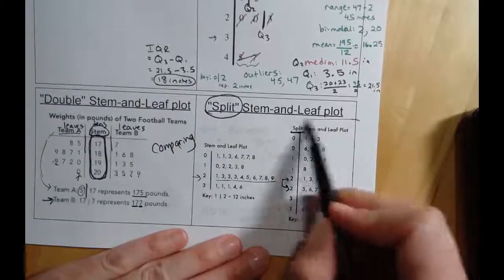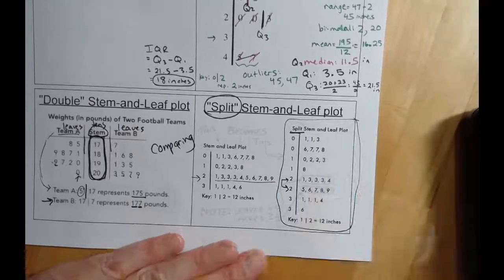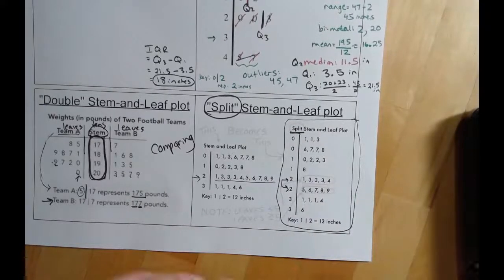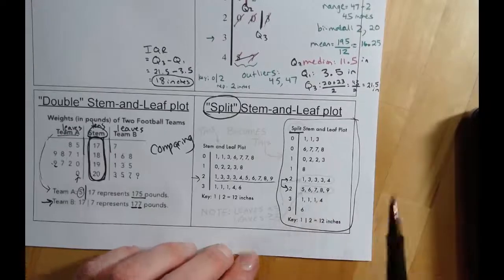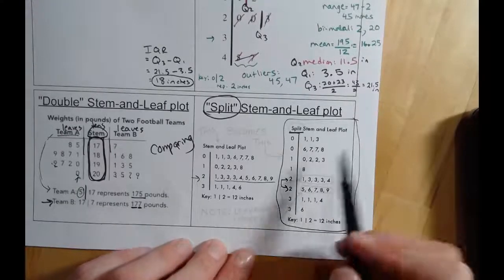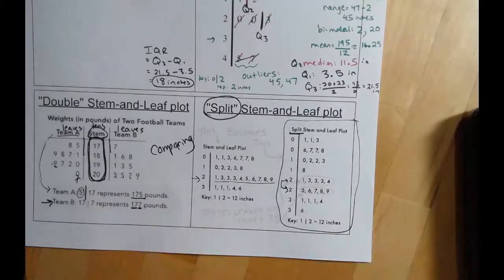This one is split. The way we split it, we don't just write 5 data points here and 5 data points here. No, the way we split it is that we put, let me use a color, we're going to split.